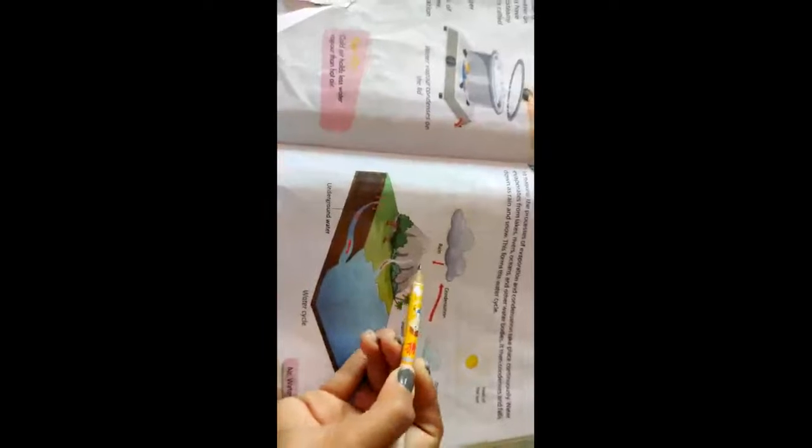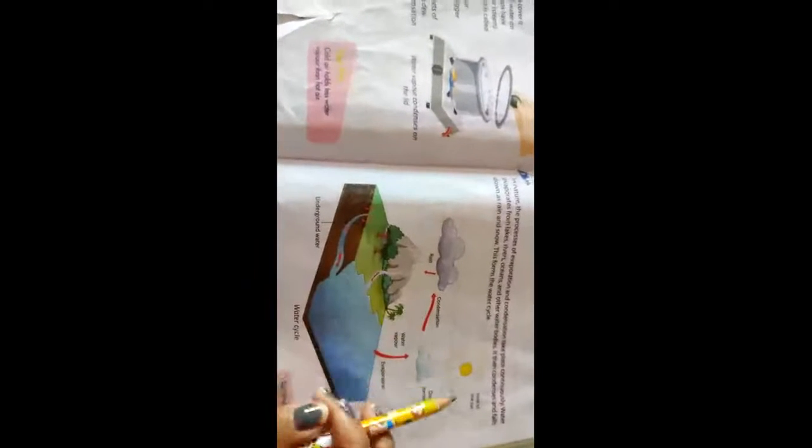Now we get the water from the mountains, right? Here you can see this in the picture. We get the water from the mountains and it mixes with all the water bodies. And the second way to get the water is underground water, right? Because rain also falls on the land and land absorbs the water. So we also get the water from the underground, right? So this is the whole process. This is called water cycle.